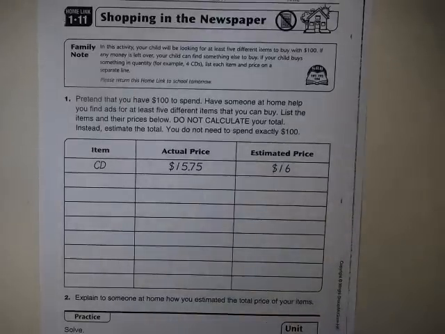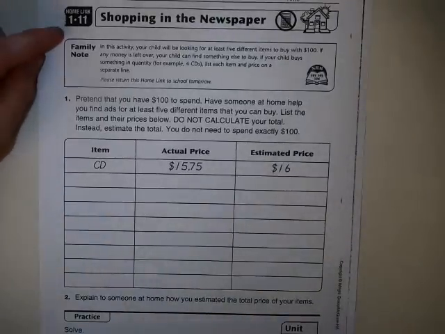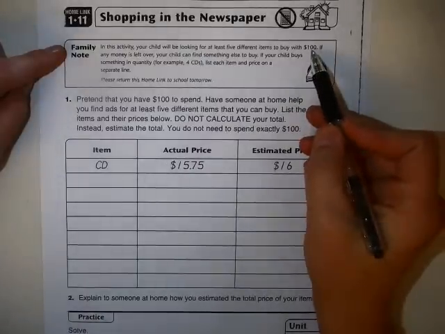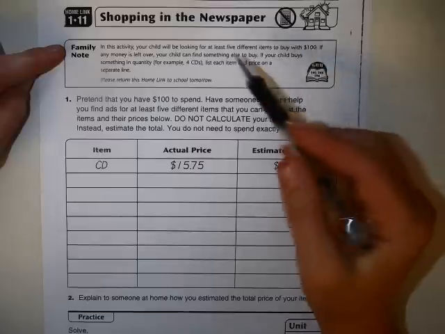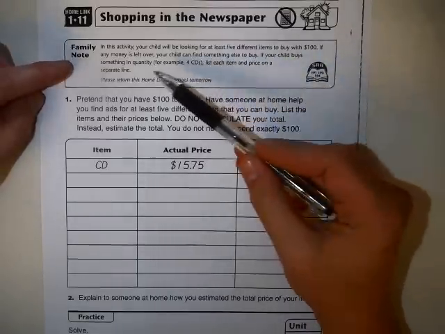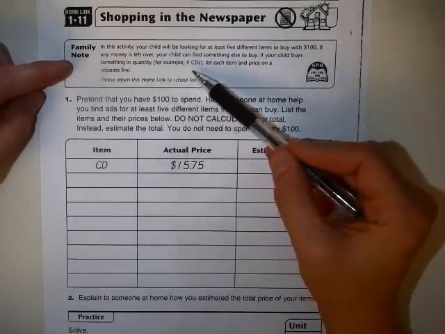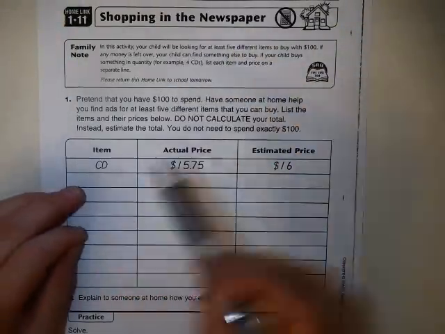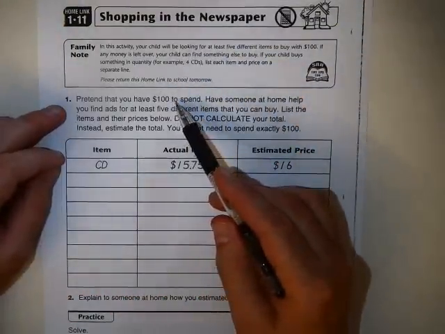Okay, so for tonight's homework, this is Homelink 111, shopping in the newspaper. And it says, in this activity, your child will be looking for at least 5 items to buy with $100. If any money is left over, your child can find something else to buy. If your child buys something in quantity, for example, 4 CDs, so if you buy more than one of any item, list each item and price on a separate line.